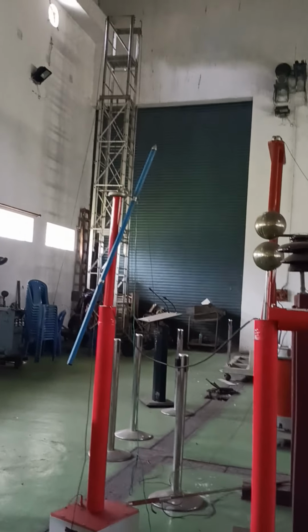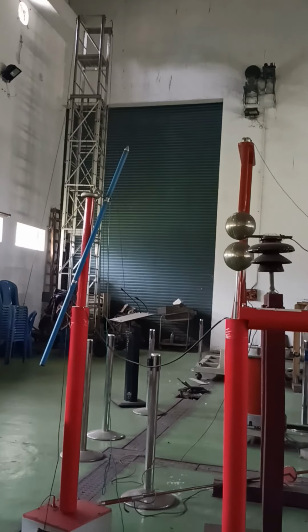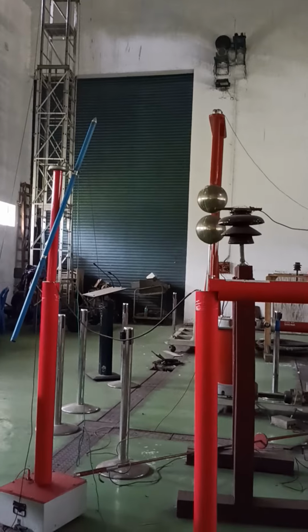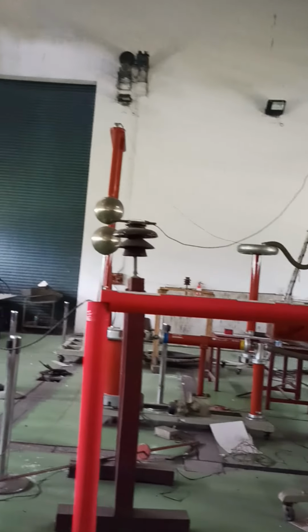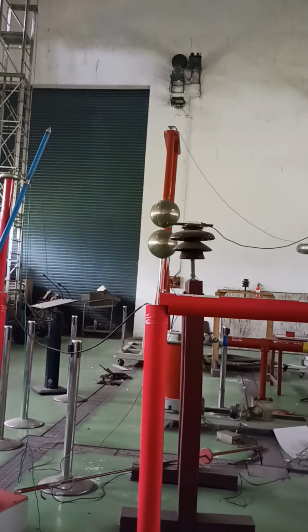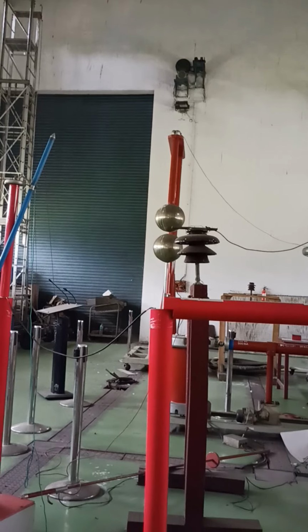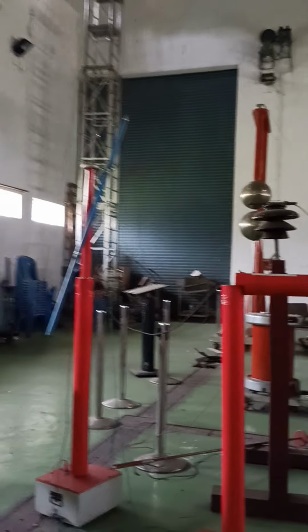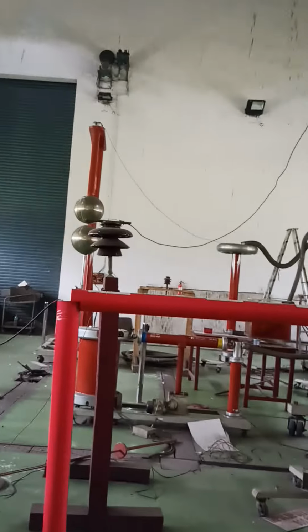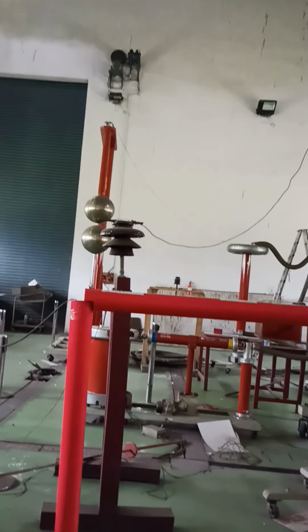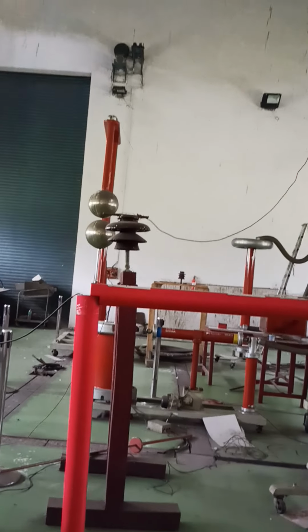There are two types of impulse we actually get. One is lightning impulse, that is this one, and the other is switching impulse. Switching impulse means that in a power system, during switching of load or taking out of load, the system experiences impulses. So we also test the insulators under that condition, but this is specifically for the lightning impulse test.